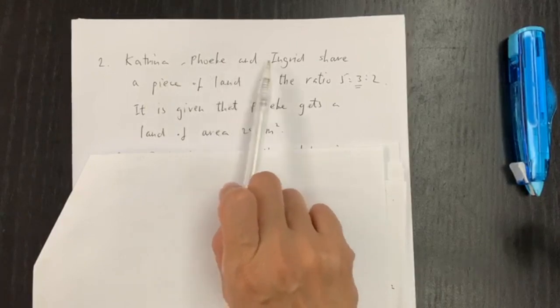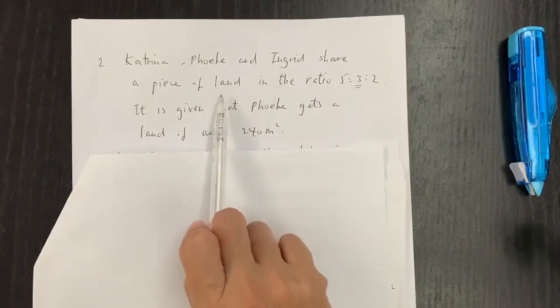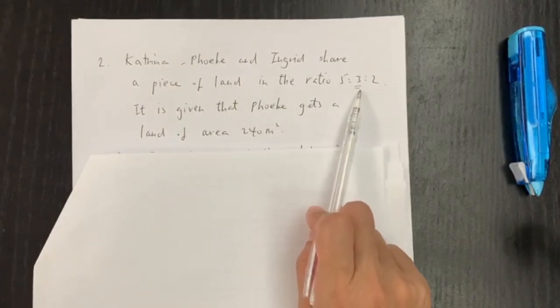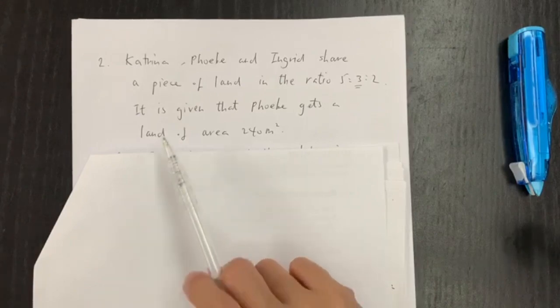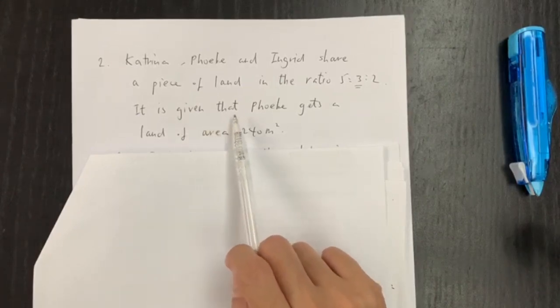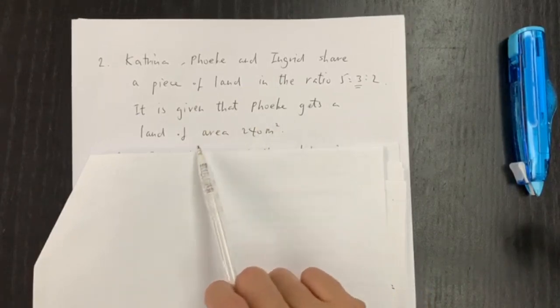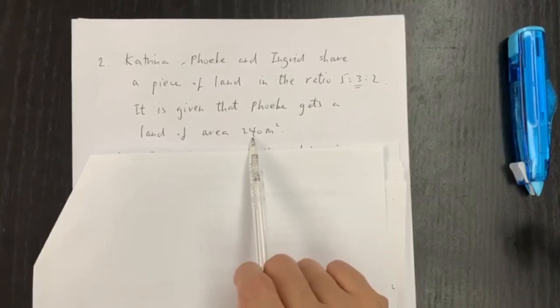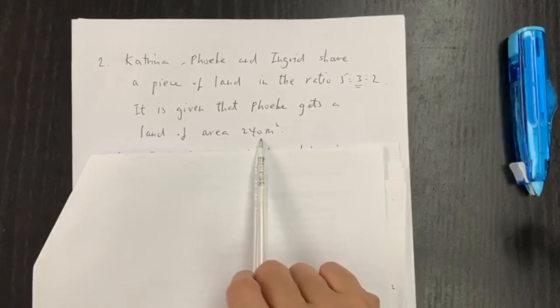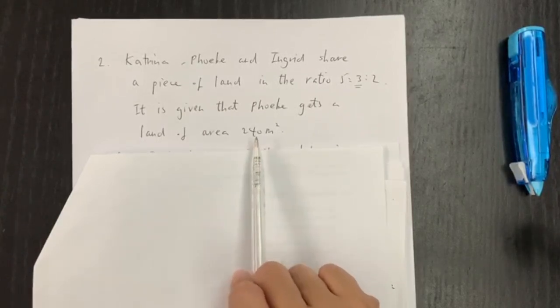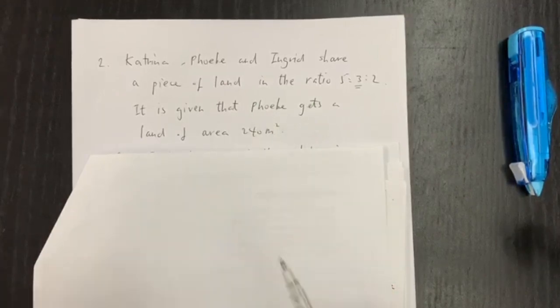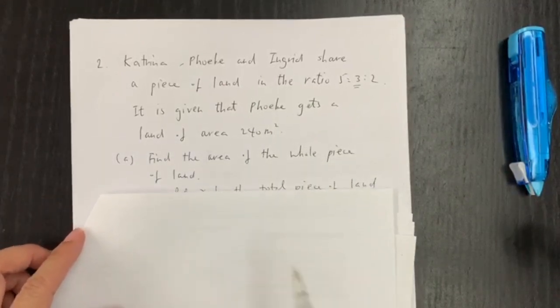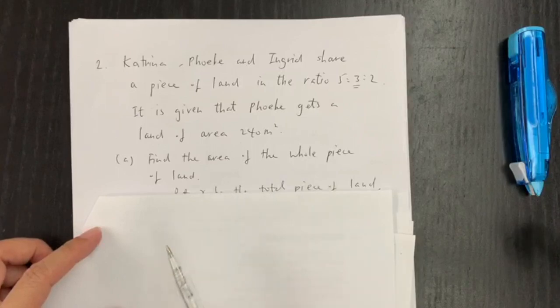This time we have 3 girls. They share a piece of land in the ratio of 5 to 3 to 2. Okay, and you are also given that Phoebe gets land of area 240. Now be careful, this 240 is not like question number 1, because this is not the total of the piece of land, only the share for Phoebe. So for part A, you need to find the area of the whole piece of land.